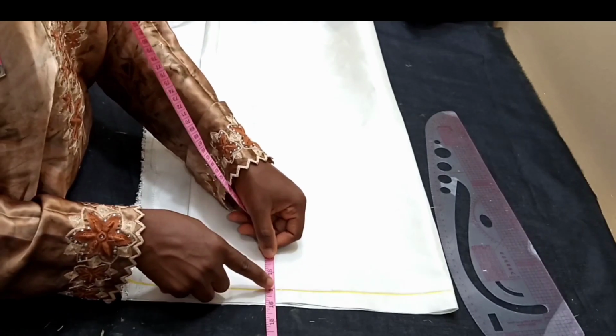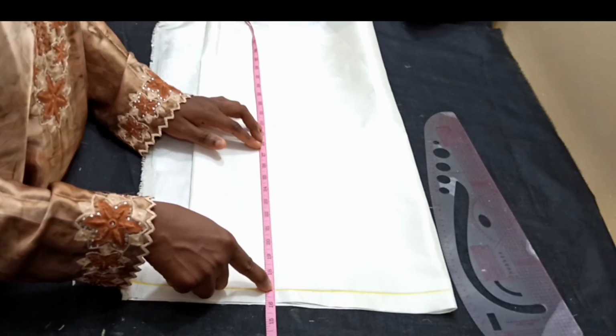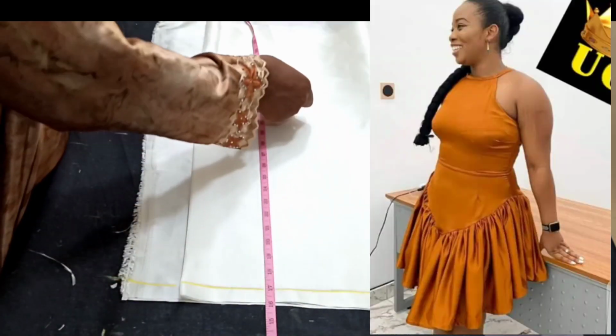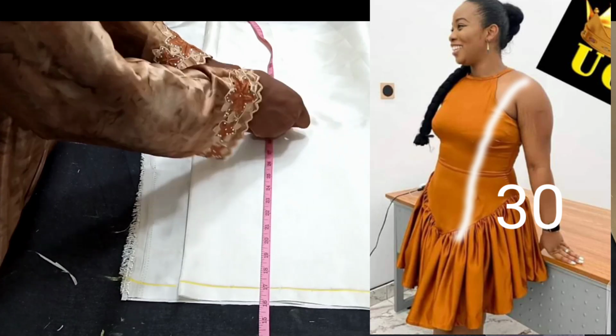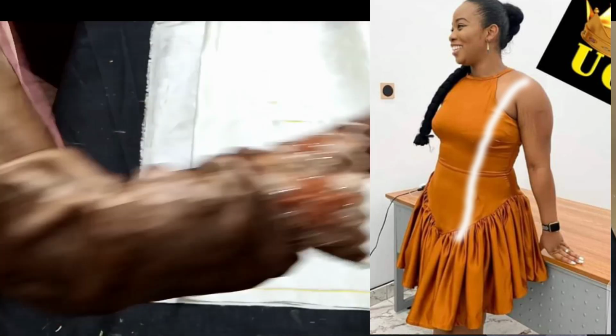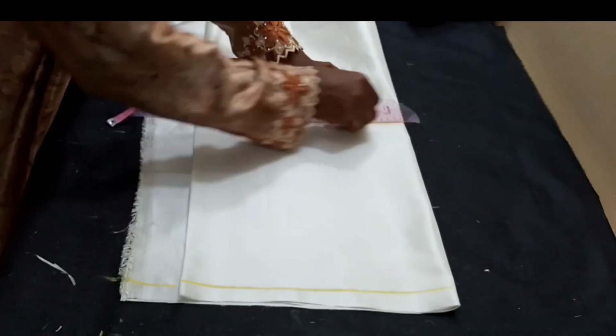Then after that you place your waist measurement. The waist measurement for the upper part, the waist length is 17, so place that 17 on your guideline and measure down 30 inches. Measure down 30 inches and rule it.